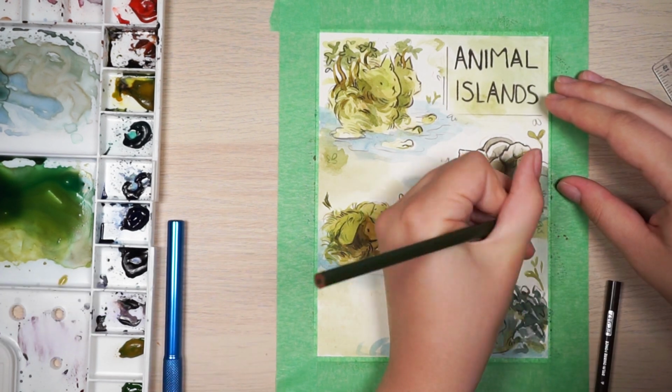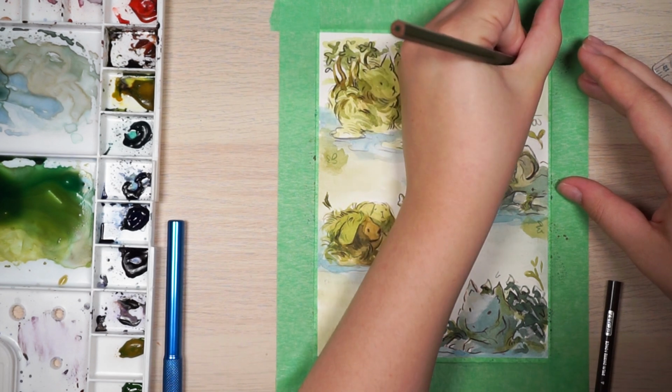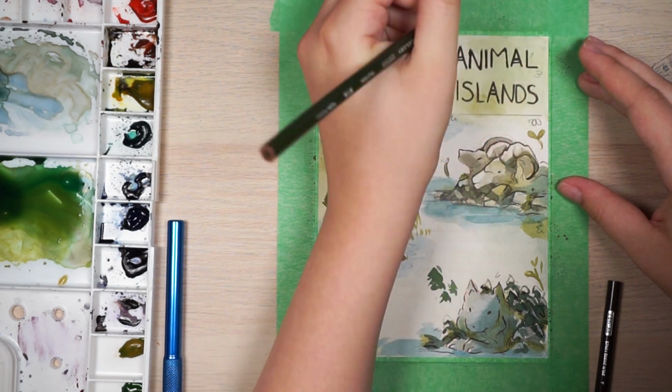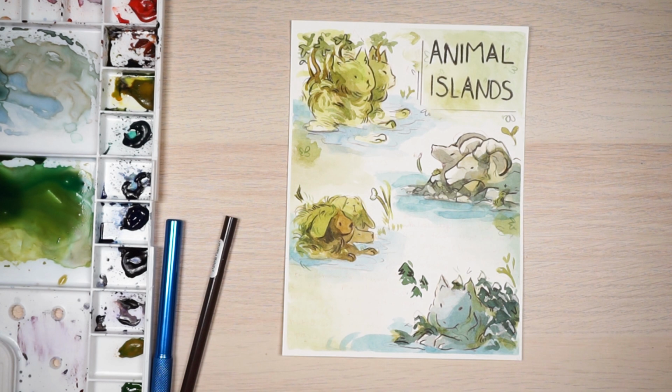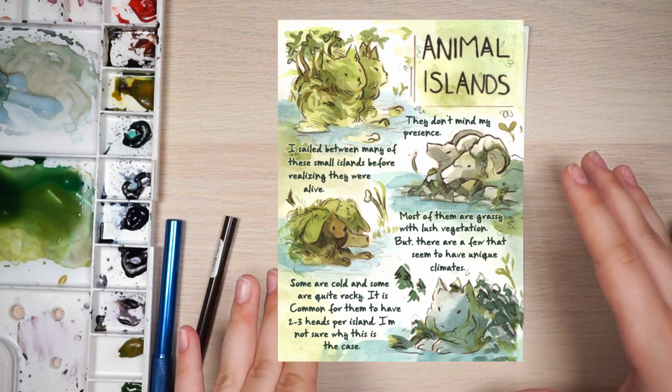I'm gonna put little decorations on the page. I might add some more lines and stuff digitally, and I'm gonna add the text digitally, and I'll show you that here.